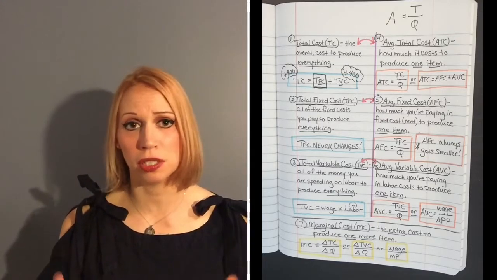So the best way to increase your skills with these terms and relationships is really to work with some charts. So we're keeping this chart nice and simple. Our quantity is our overall total output. That's all the stuff made by all of our workers. So it's 0, 1, 2, 3, 4, 5.